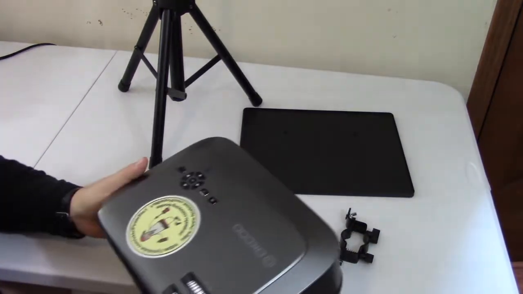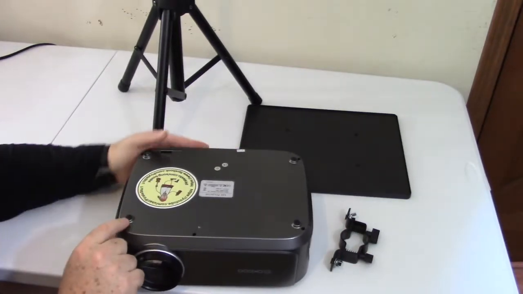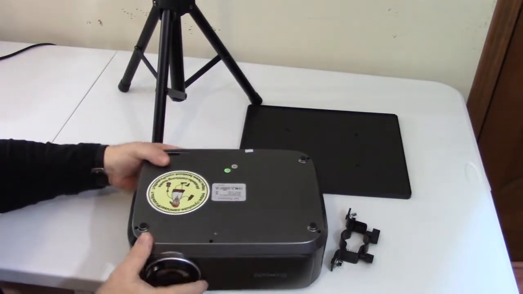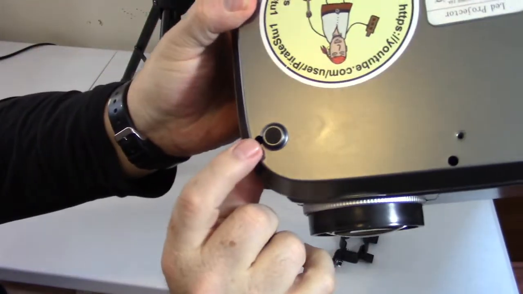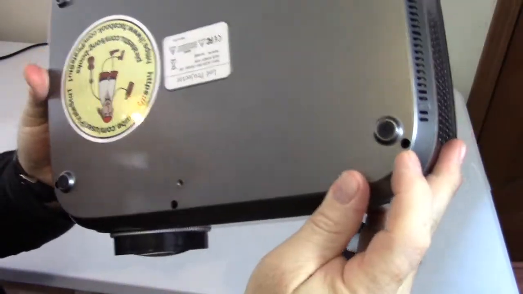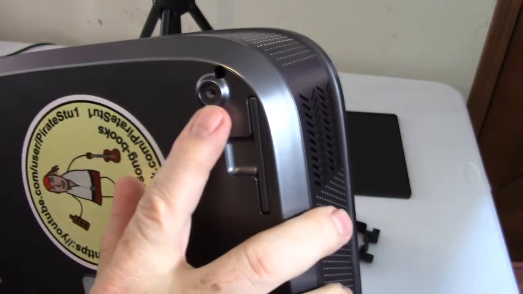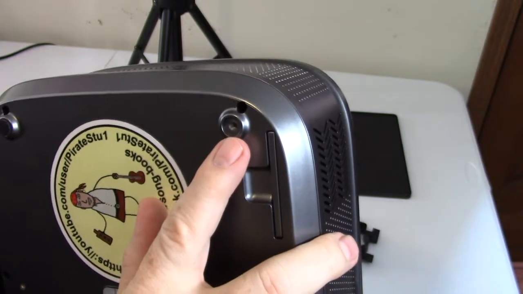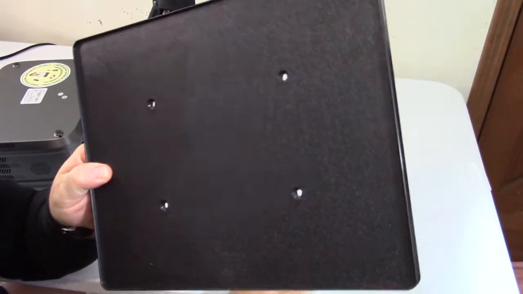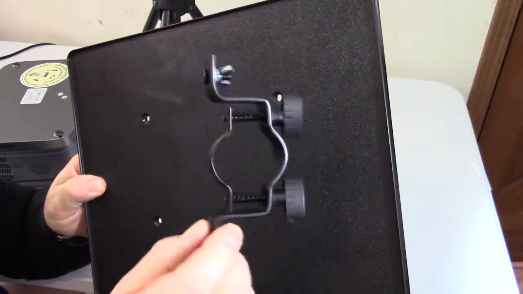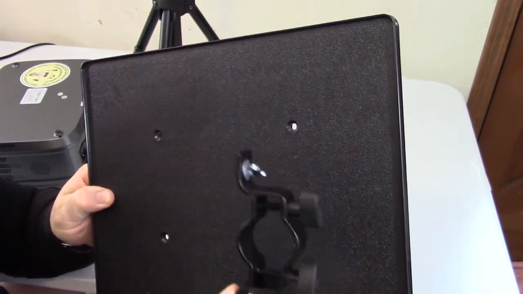So to do this, I need to flip my projector upside down, and I have these little feet on the bottom right here, and this is just a rubber thing, and the rubber pops out to reveal that there's a threaded hole in there that I can attach a screw to and mount this to the plate. So the plate has 4 holes in it already, but those holes are for this bracket to mount to my stand.